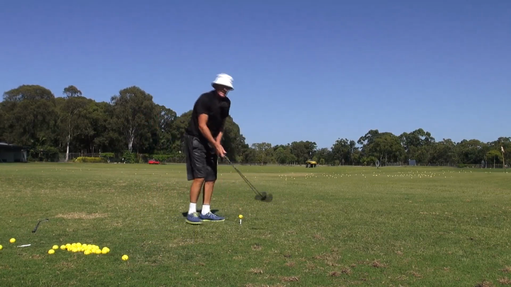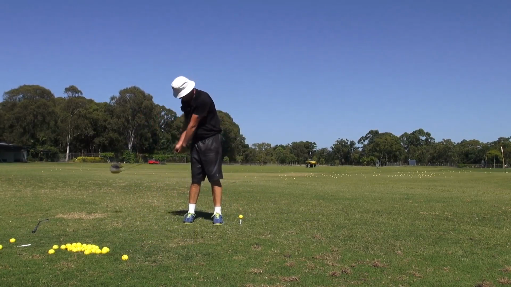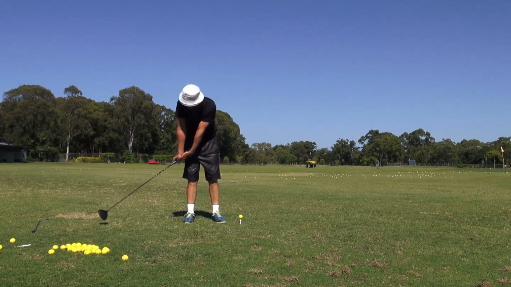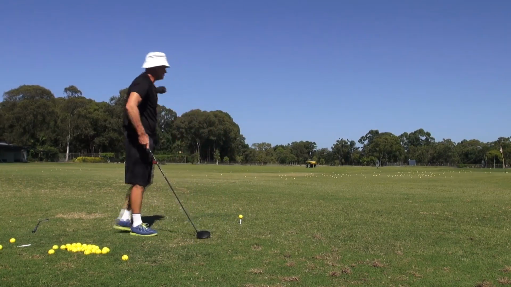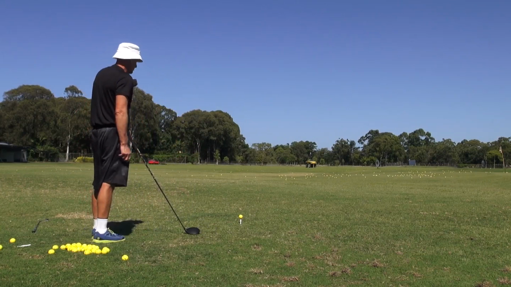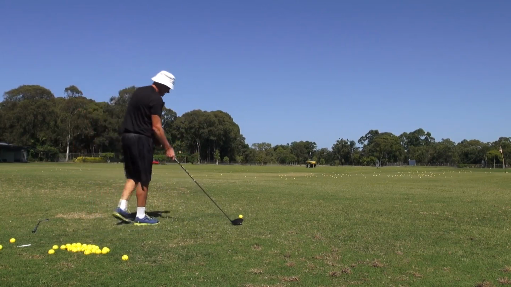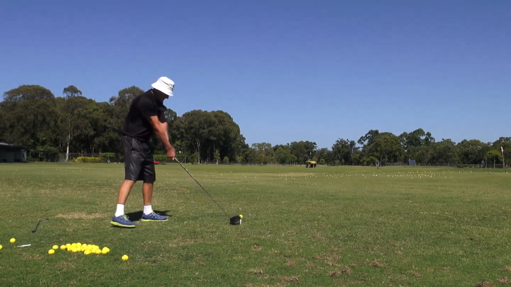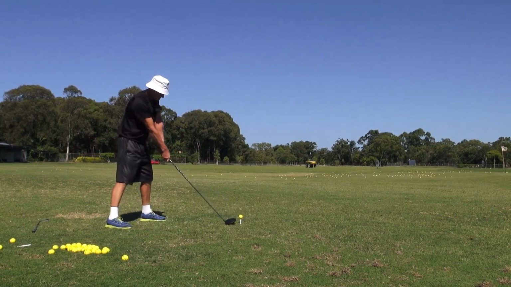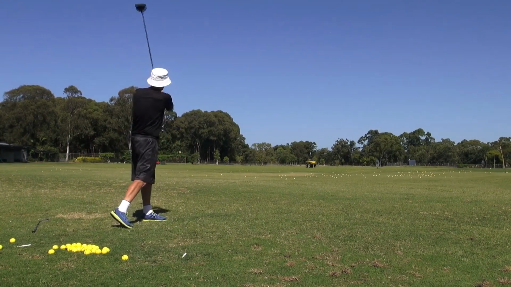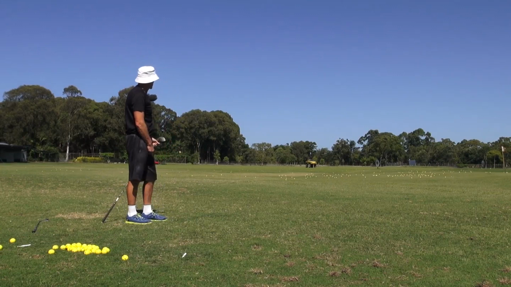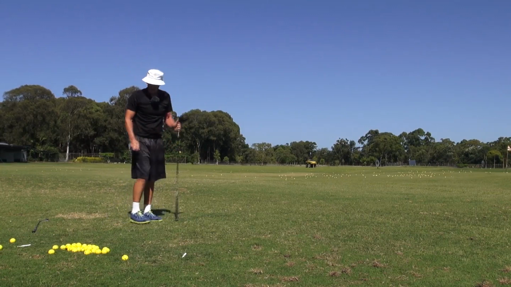Now guys, effectively that feels like this. So for you guys that don't hit your irons all that well, try that. Okay, last one. Wow. You can see the ball flight, guys, but it's just crazy stuff how straight it is.